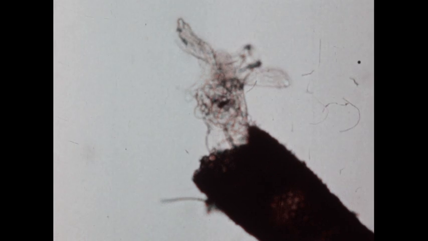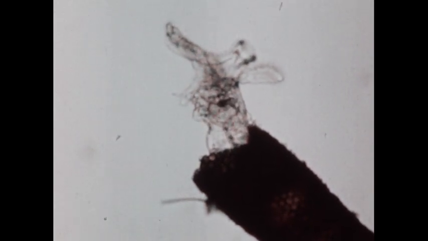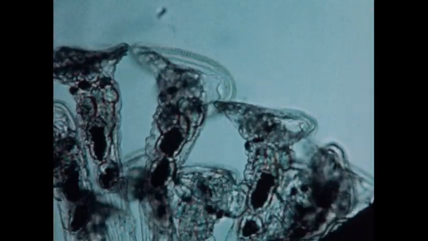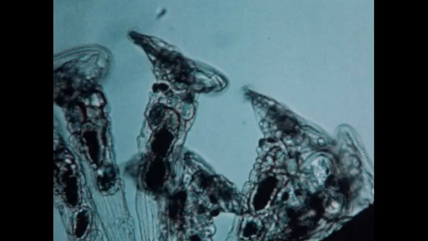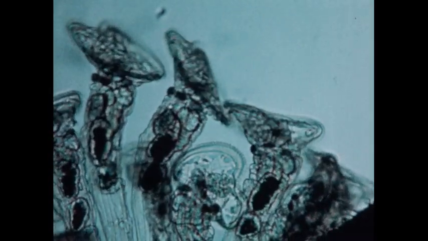Other species of rotifer are even more specialized. This type builds itself a protective tube by cementing together tiny bits of debris, while this species lives in colonies. The beautiful lobes with their moving cilia seem to revolve, giving us the name rotifer, which means wheel bearer.